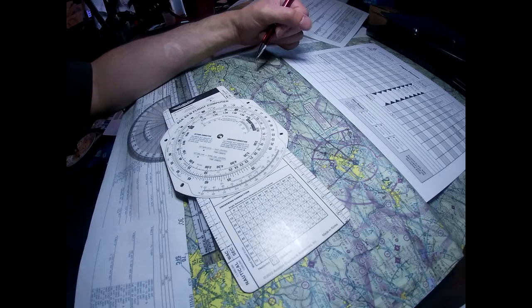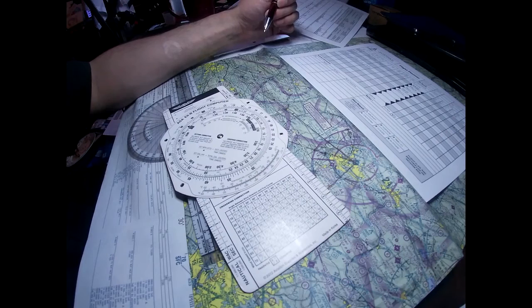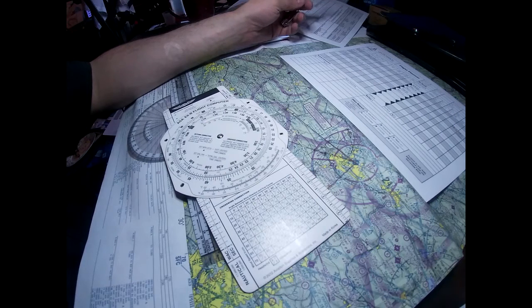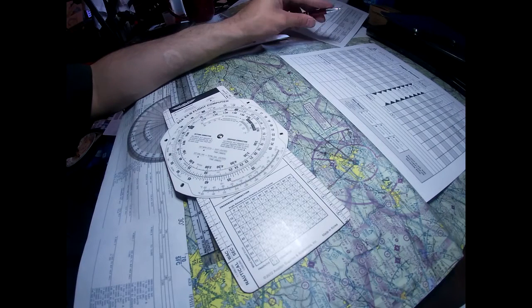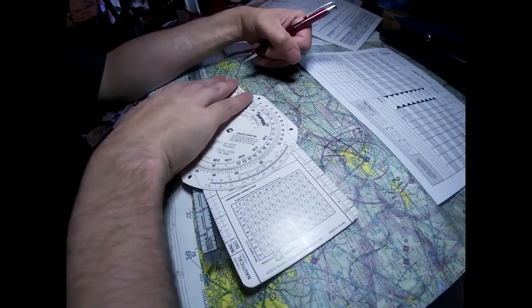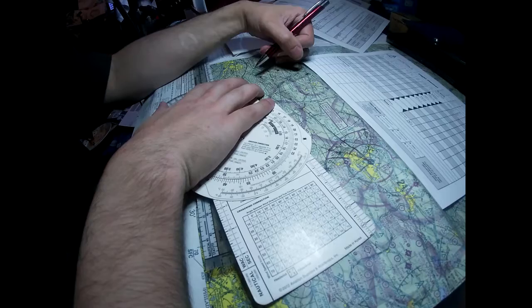So the maximum height of the Delta is 3,000 feet to the surface when the tower is in operation. Then pilot controlled. So let's get the information. ASOS is 124.75 there.